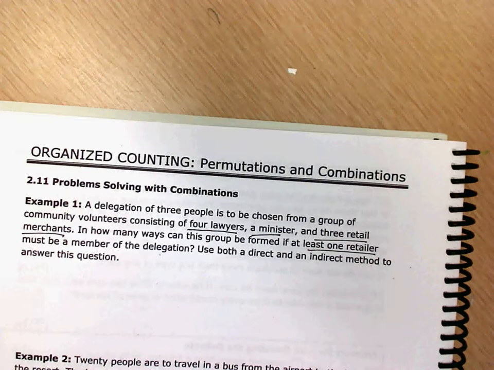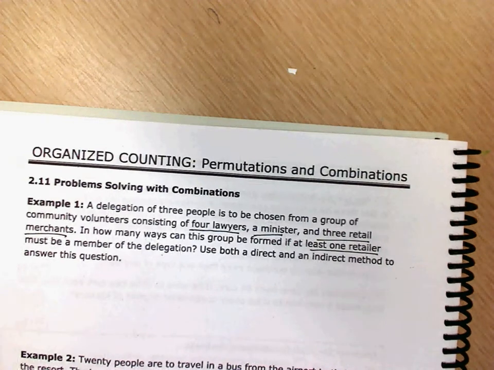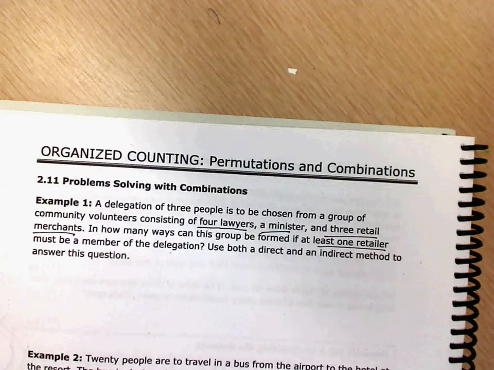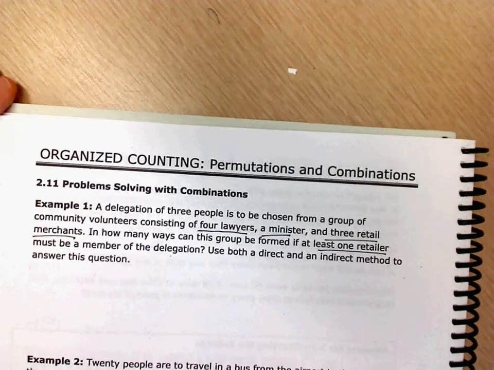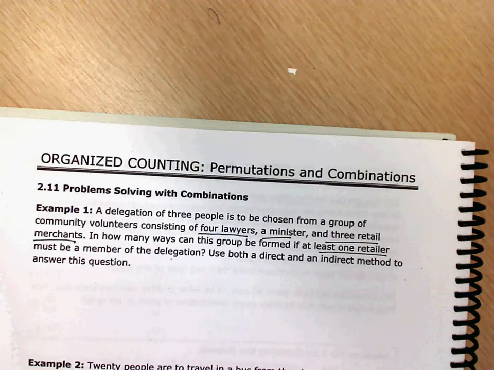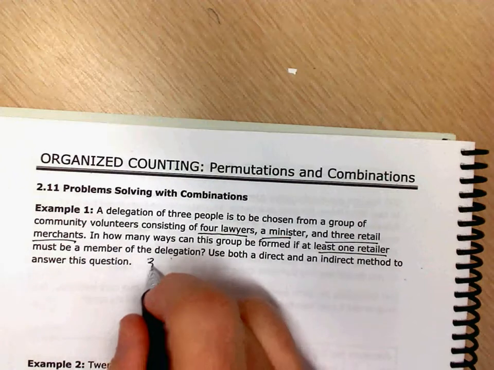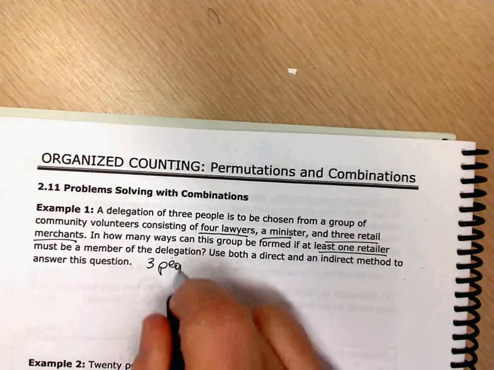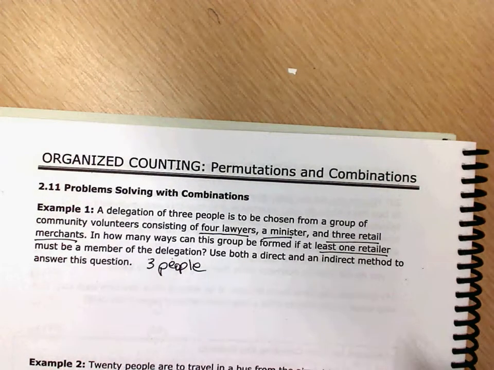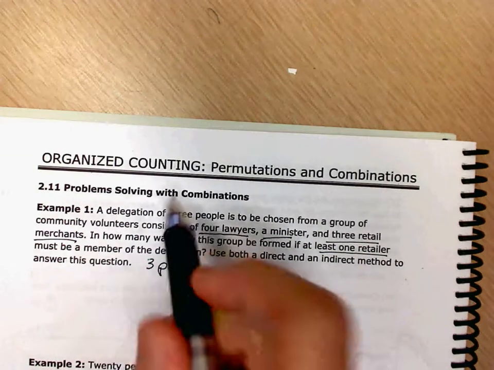Sometimes the direct method is easier and sometimes the indirect method is easier. You have to decide. On any test question, it will be your decision. I can't lead you one way or another. So we need 3 people on this delegation in total. Let's just get the key information here.